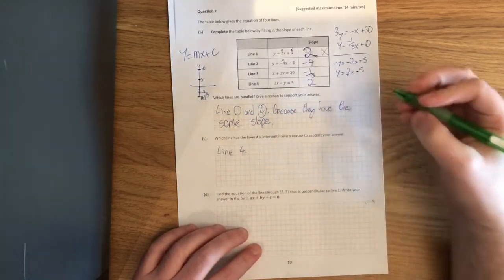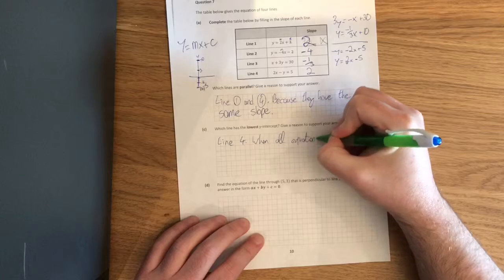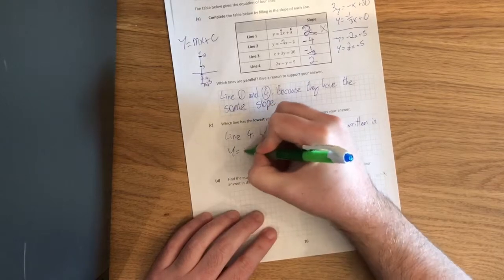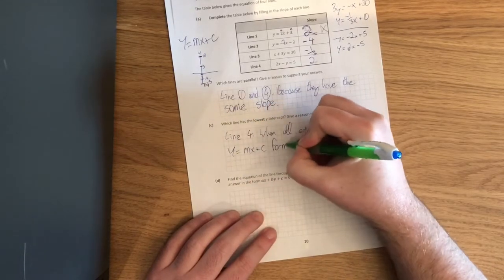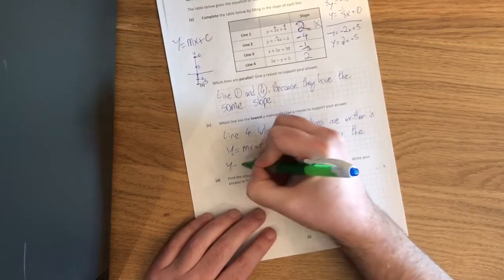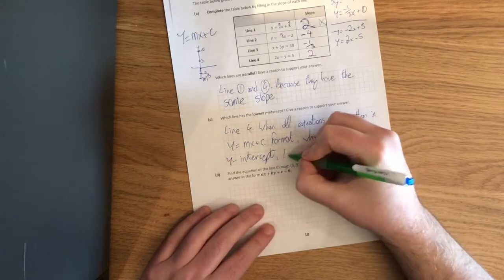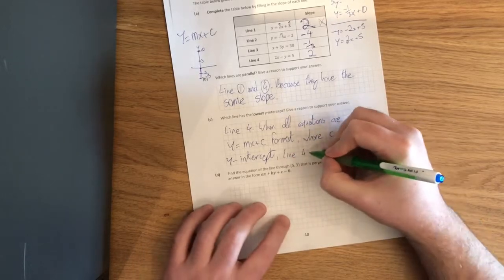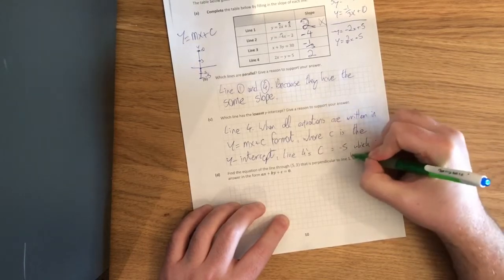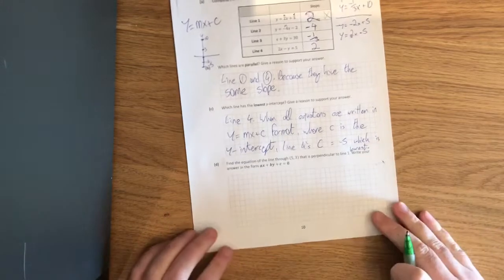Okay, and my explanation is: when all equations are written in y = mx + c format, where c is the y-intercept, line 4's c is equal to -5, which is lowest. There's a ton of different ways you could have written that. I'm just writing it in as official a way as I possibly can.